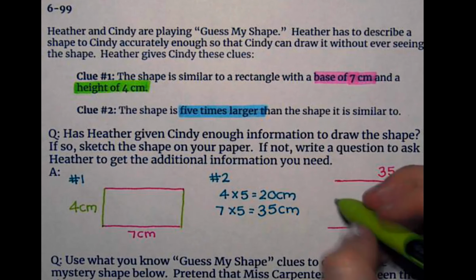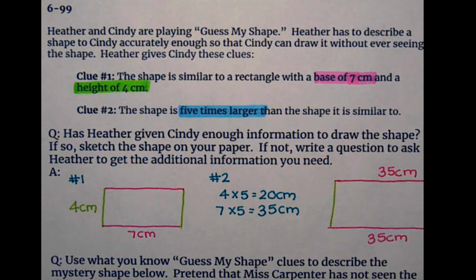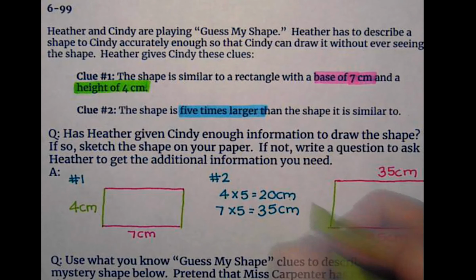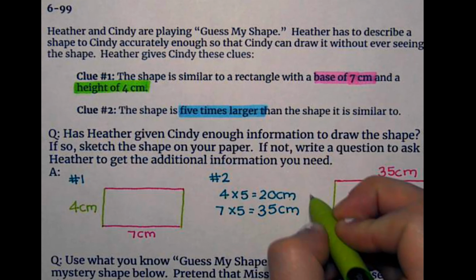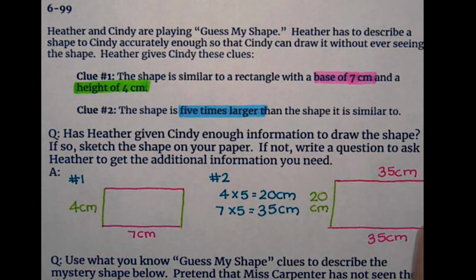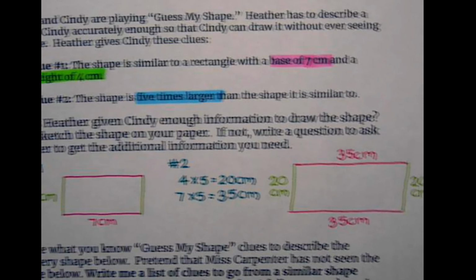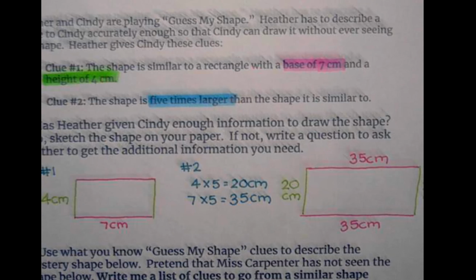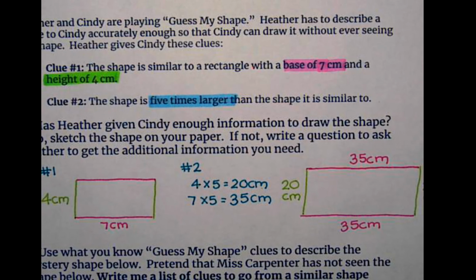And then our height is going to be this 4, right, that we changed to 20 centimeters and 20 centimeters. So, there we go. It's as easy as that. You are just multiplying the lengths and the height by 5, and then you're getting your new shape.